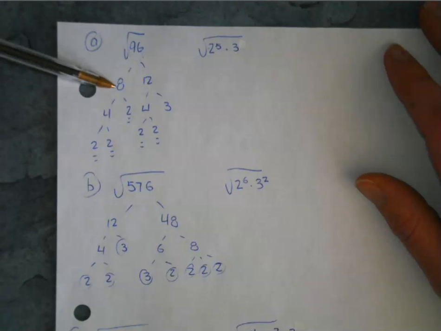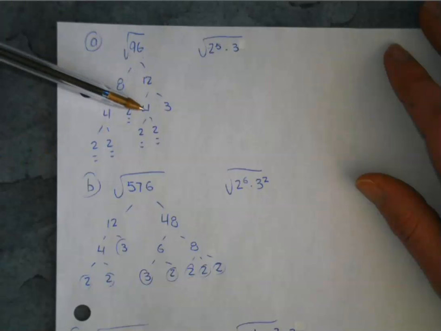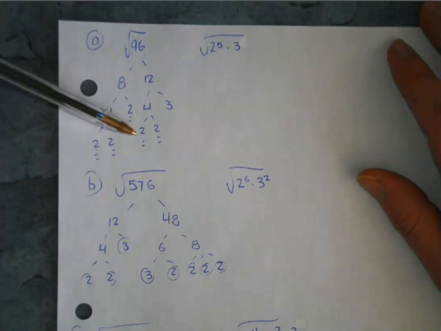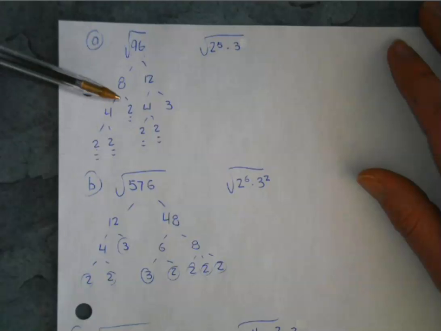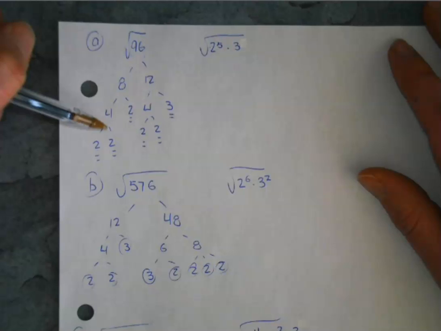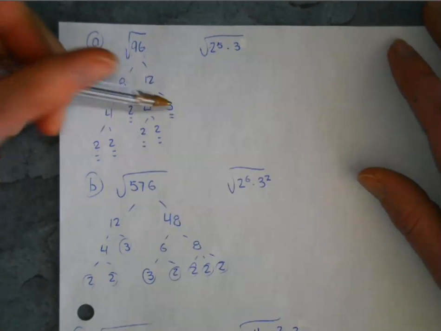So I did 8 times 12. 8 breaks down into 4 times 2. 12 breaks down into 4 times 3. And then 4 here breaks down into 2 times 2, and same thing for this 4. Once I've finished that, usually what I do, I did a little bit different there, I underlined, but usually what I do is I go through and make sure I've found the ends of all of my trees.